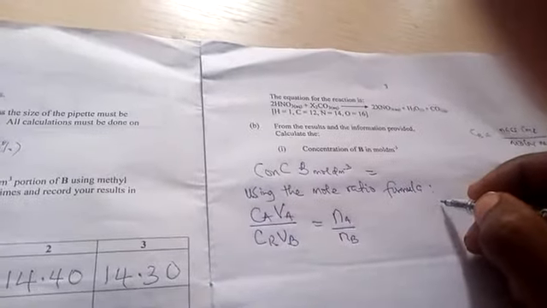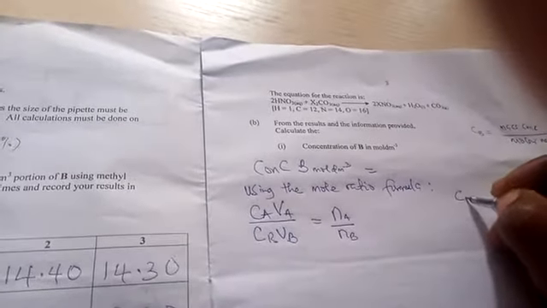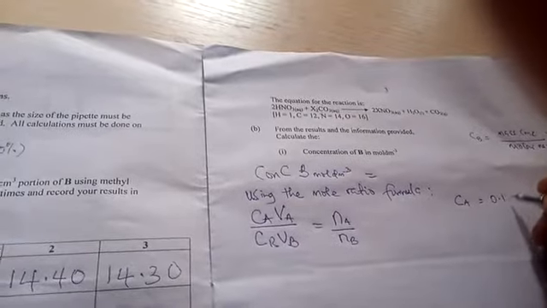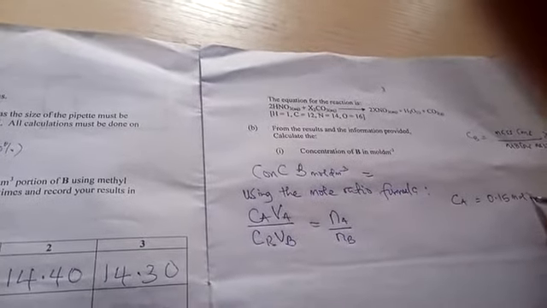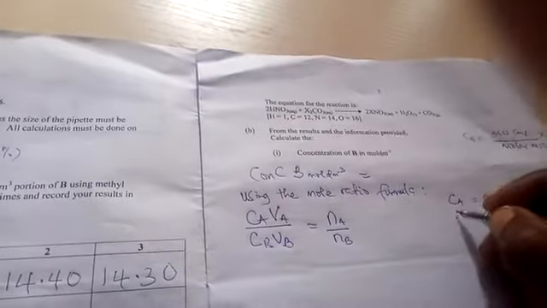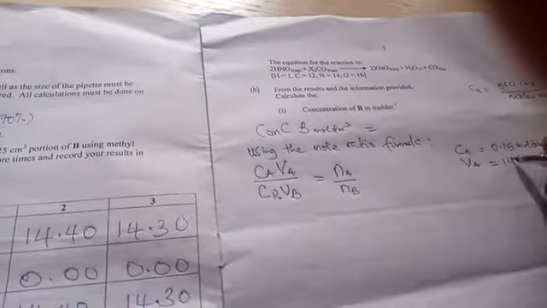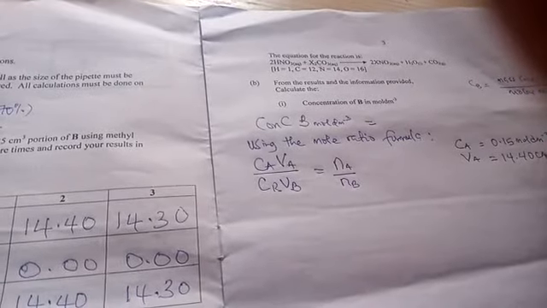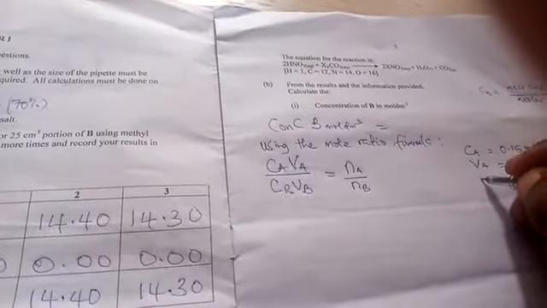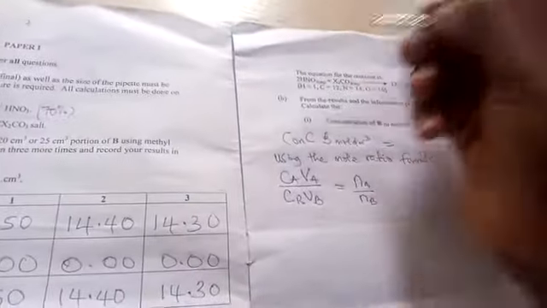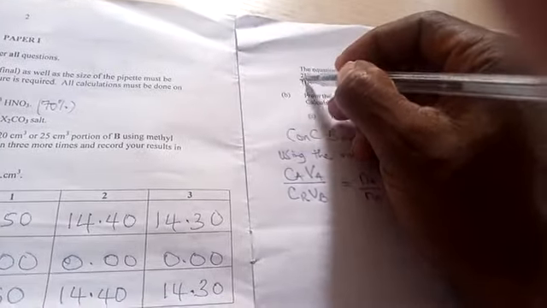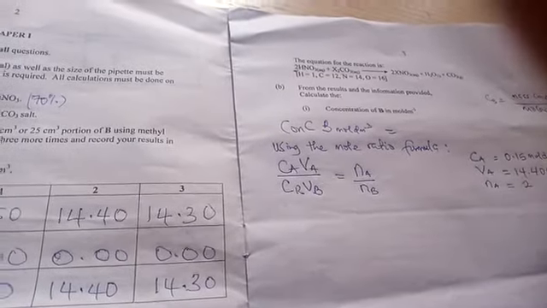Now we have that our CA is equal to 0.15 mole per dm cube, and our VA is equal to, we just calculated that to be 14.40 cm cube, and then our NA we can get from the equation here. NA is 2 from the equation here. So we have that NA is equal to 2.